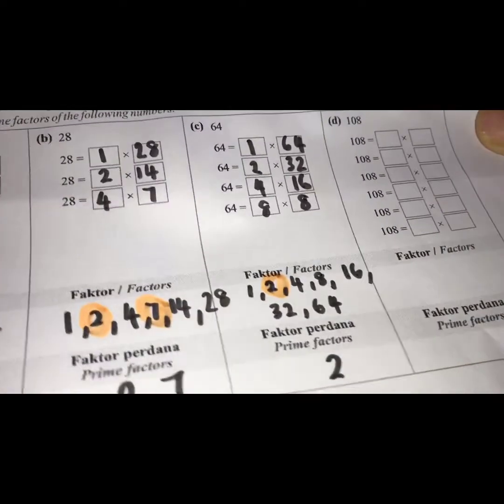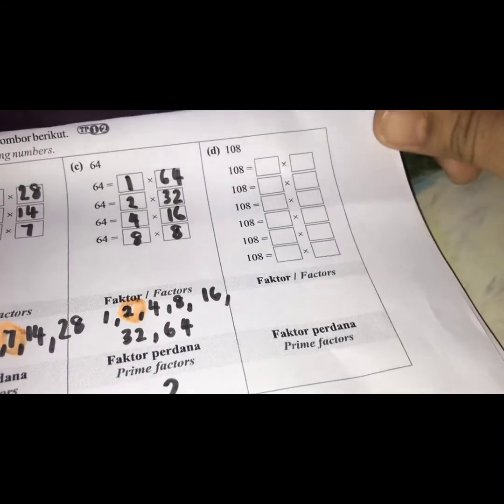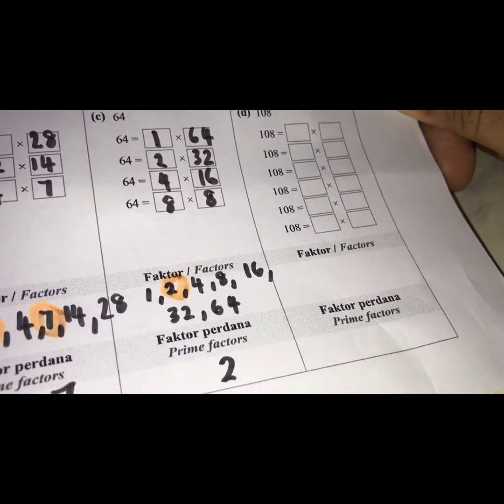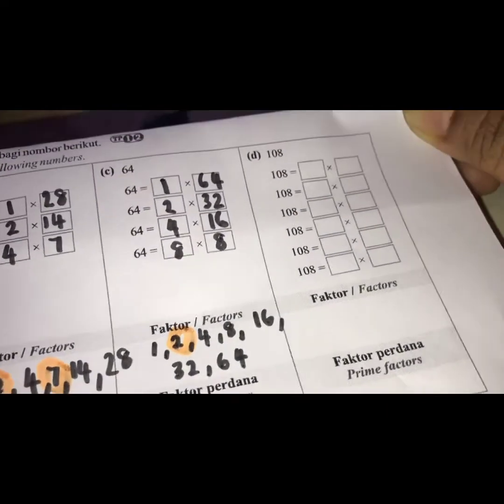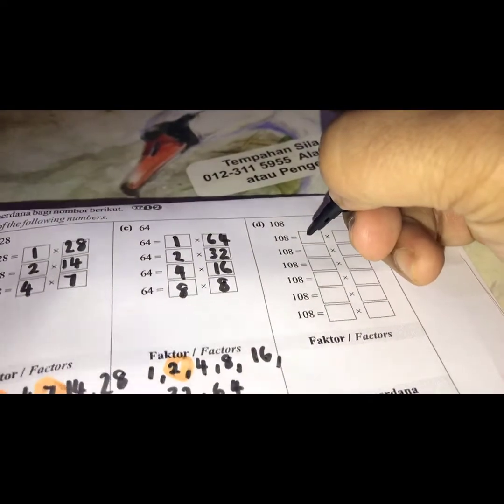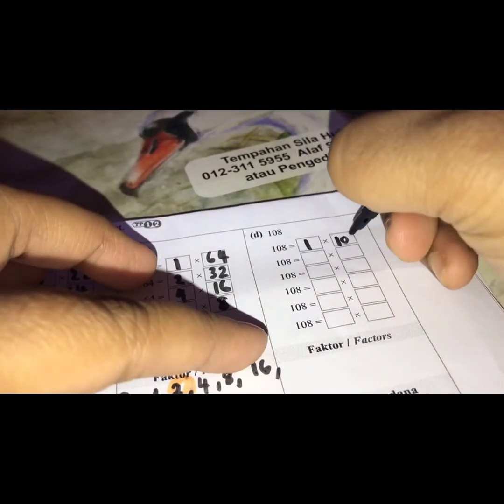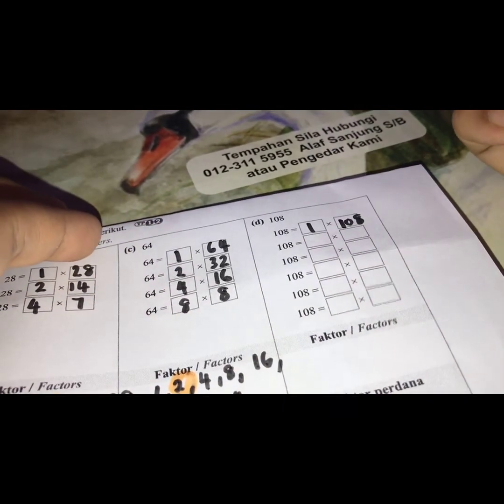Last question, question D, 108. Find the products of two numbers for 108. You must start with 1. 1 times 108.